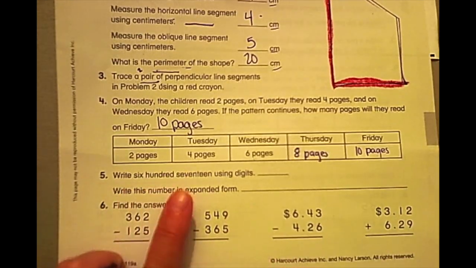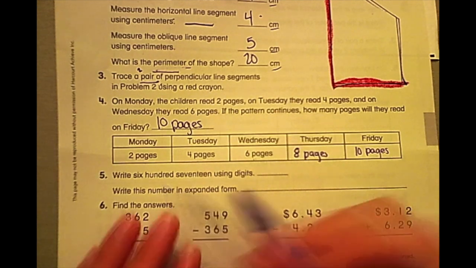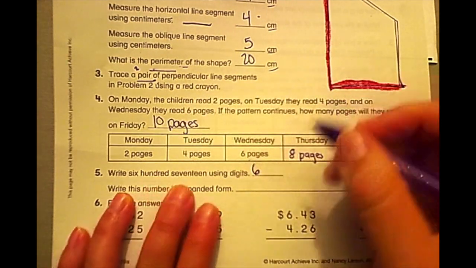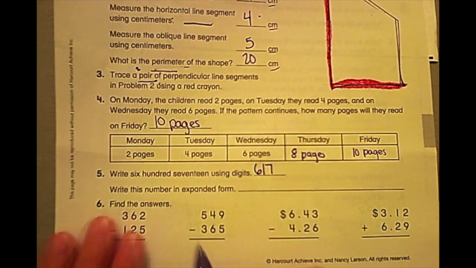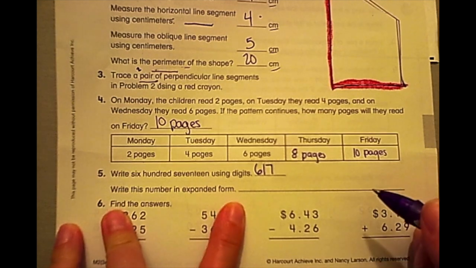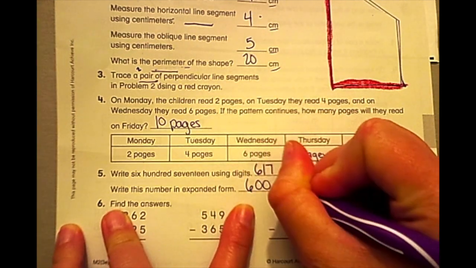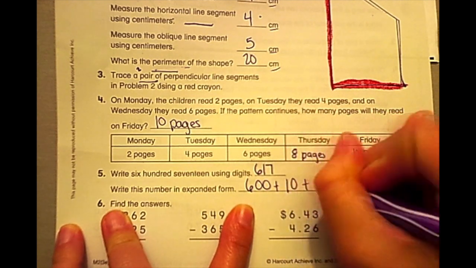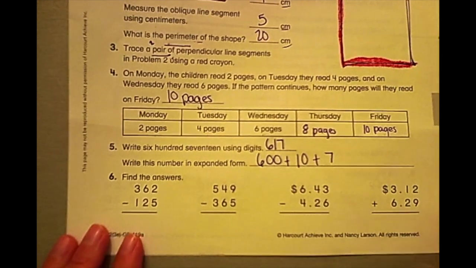Okay, write 617 using digits. So using digits means writing it out with numbers. So 617. Write this number in expanded form. If you guys remember from our whiteboards, 600 plus 10 plus 7. All right, let's go and do our math here.